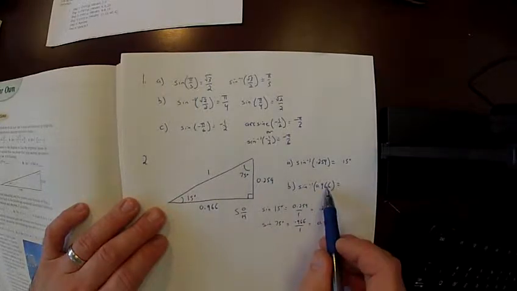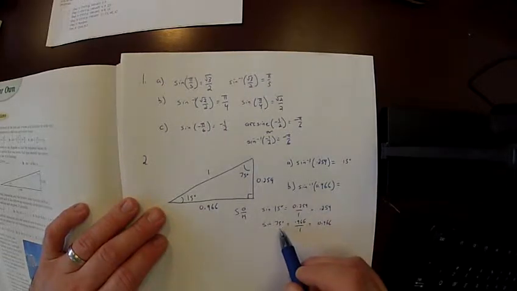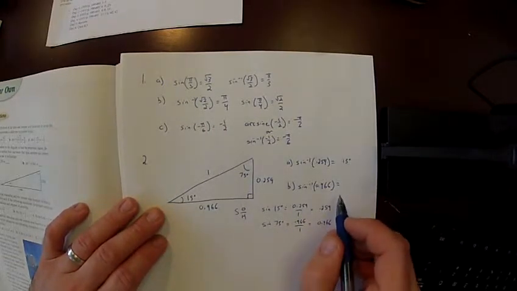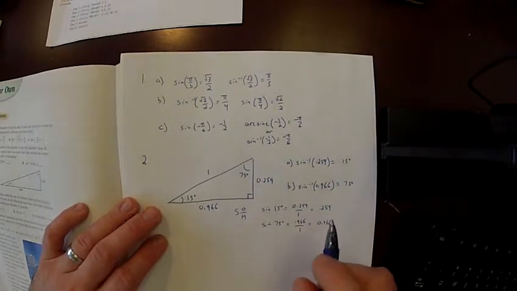Equivalently then, the arcsine would take the reverse process, start with 0.966 and give us back out the input of the angle that occurs. That input of this angle then would be the 75 degrees. That answers question 2.